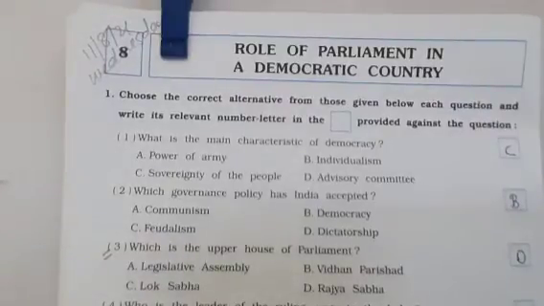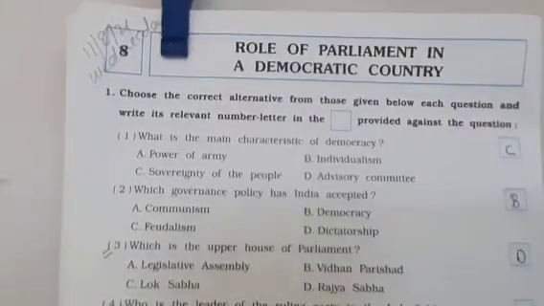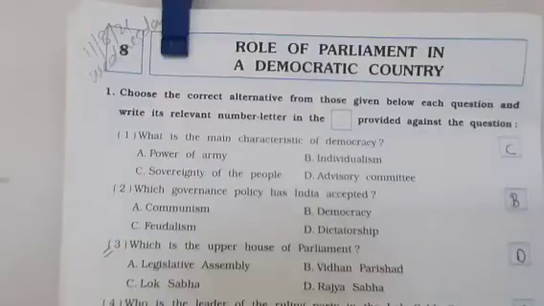Good morning, students. Today, our class is Social Science, and we will study a new chapter, Unit number 8, Role of Parliament in a Democratic Country. I am reading from the textbook. You also open your textbook and read with me.